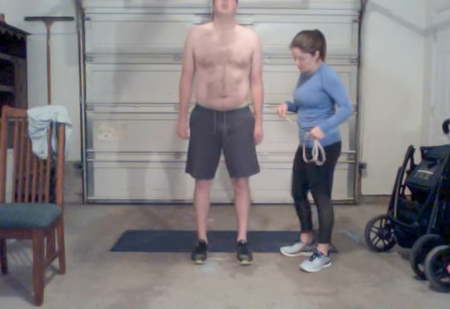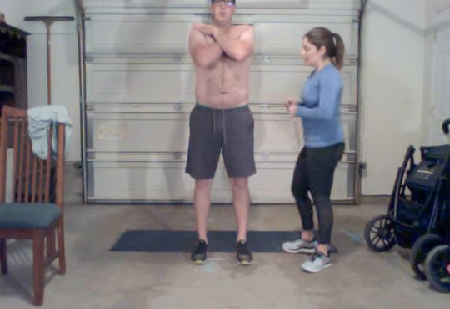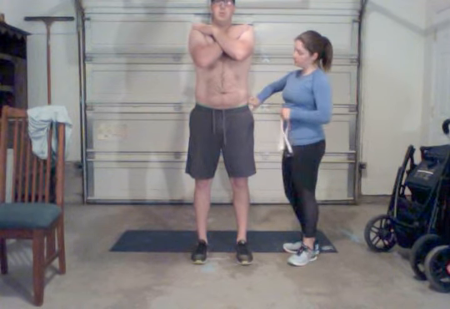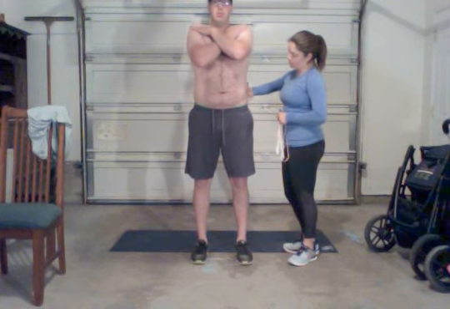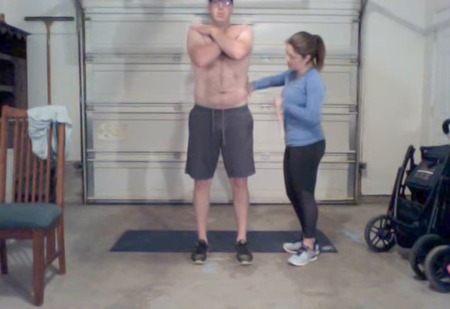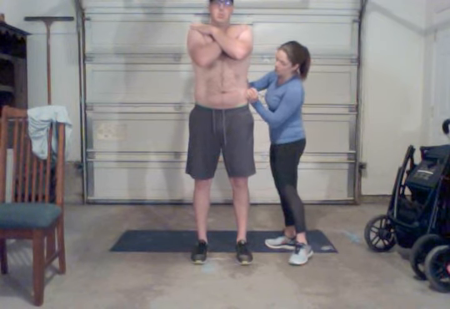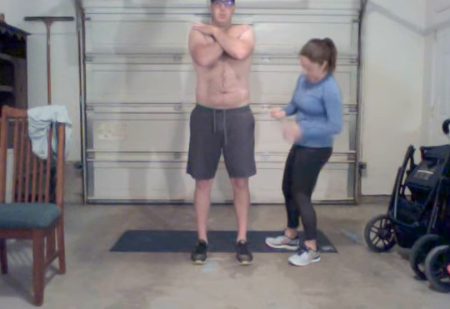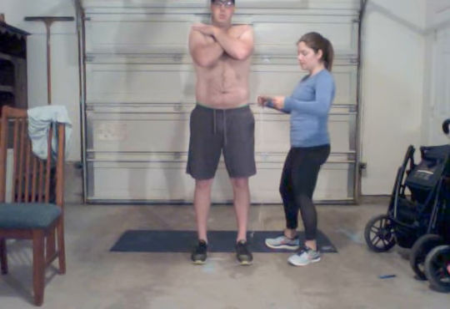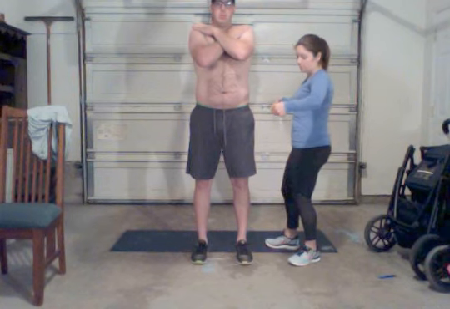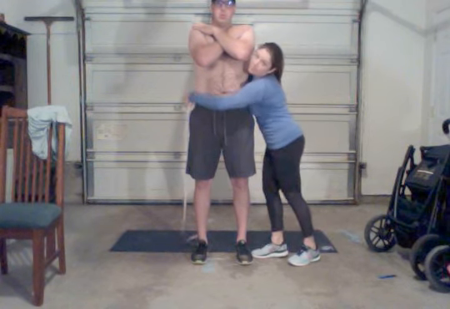So how I'm going to administer this is I'm going to get Rob to stand with his feet pointing forward at shoulder width, with his arms across his chest in a relaxed manner. And I'm going to search for the most superior part of his iliac crest. Make a mark. And use the inferior part of my tape measure to measure at this mark.